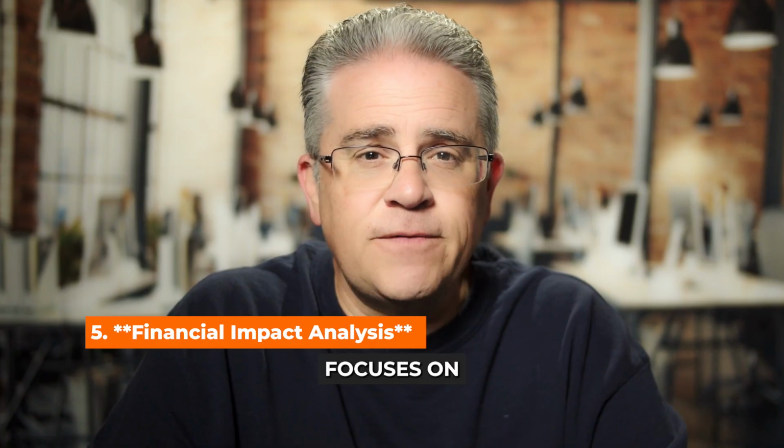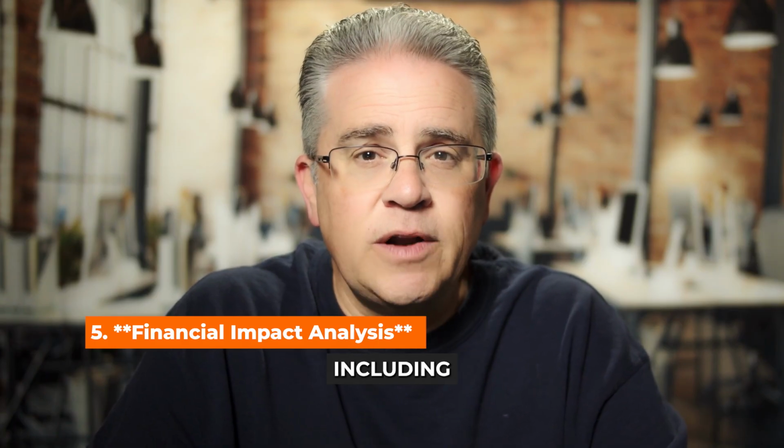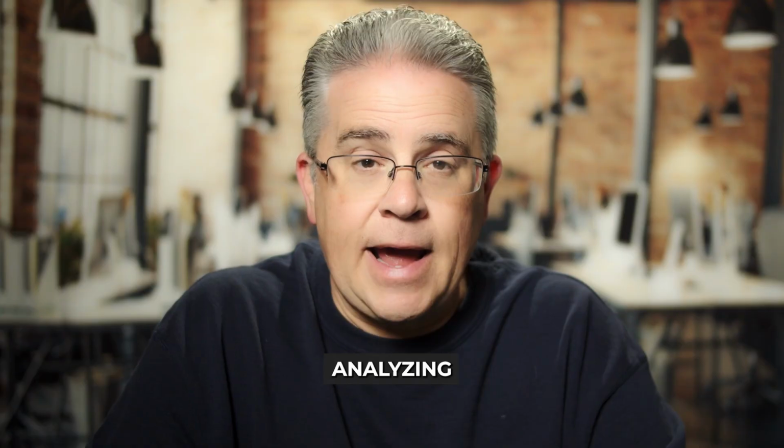Number 5. Financial impact analysis. This section focuses on the financial ramifications of the equity compensation plan. Include information on expenses recognized in financial statements, expected future expenses, and dilution impact. Analyzing these factors is vital for financial planning and maintaining shareholder equity value.